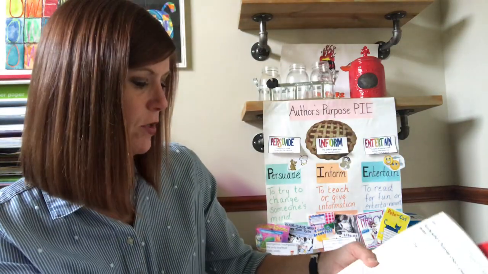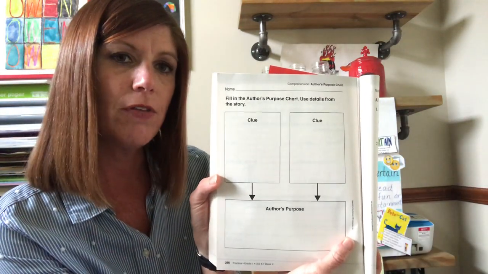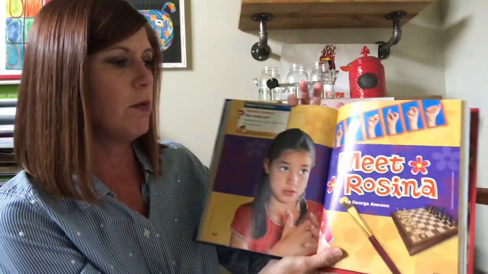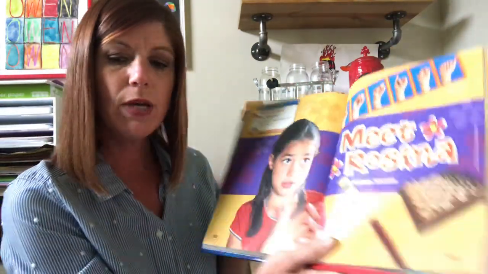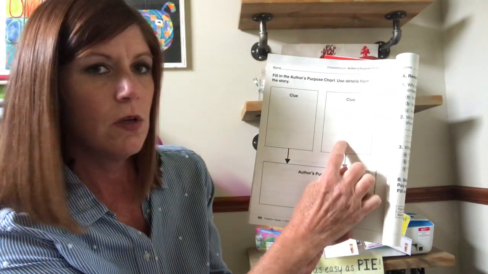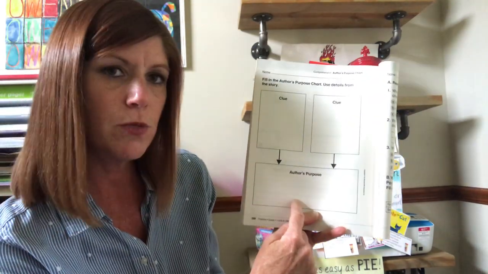And then if you look at 286, here's a graphic organizer, and you can use a story you have at home, or you can get out your big reading book and you can read this story on 303 called Meet Rosina, and you can fill out the chart. And what I want you to do is give me clues that tell you what the author's purpose is.